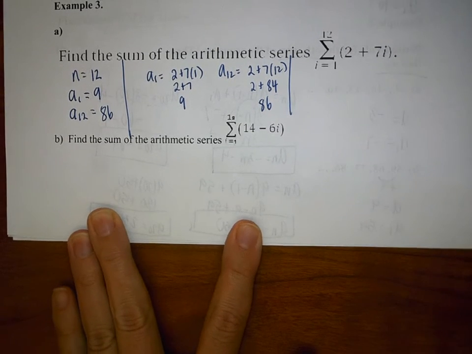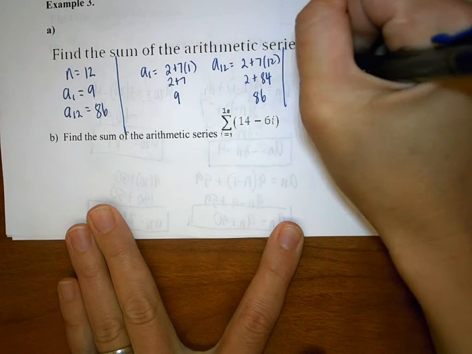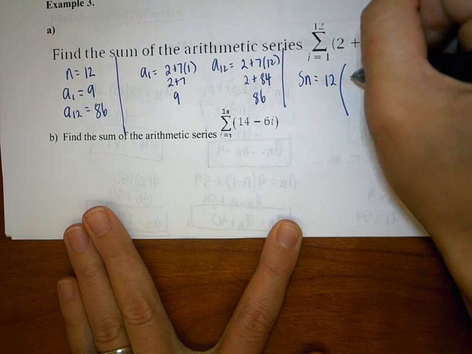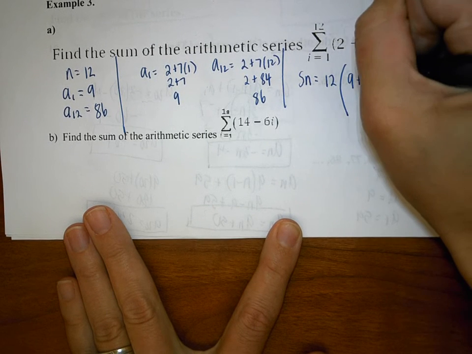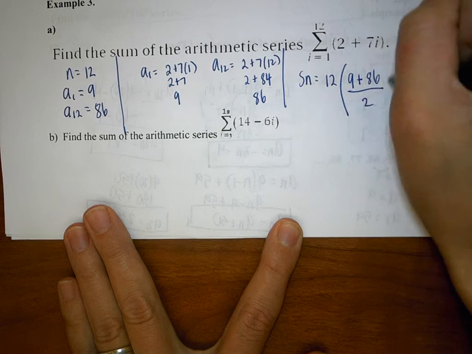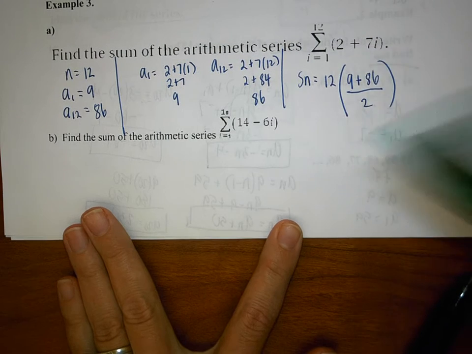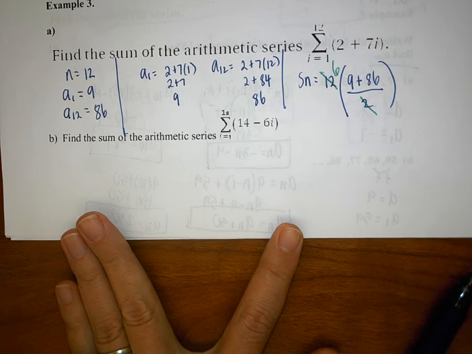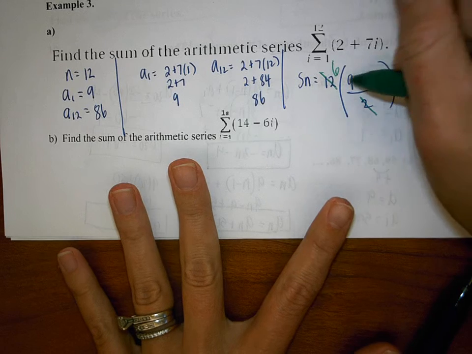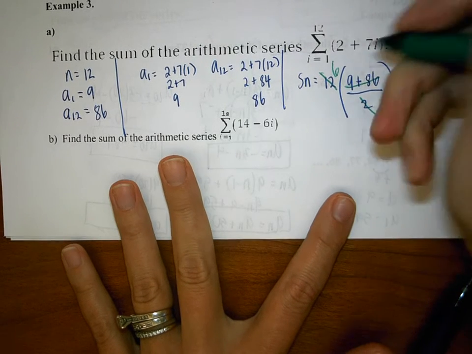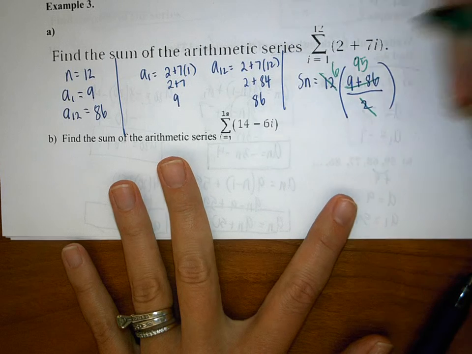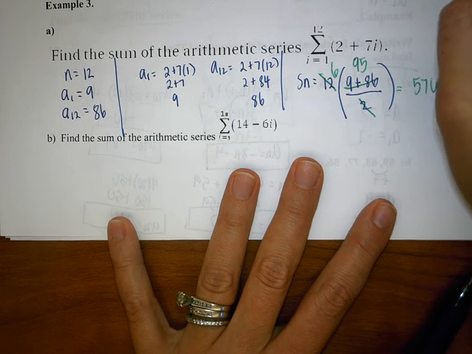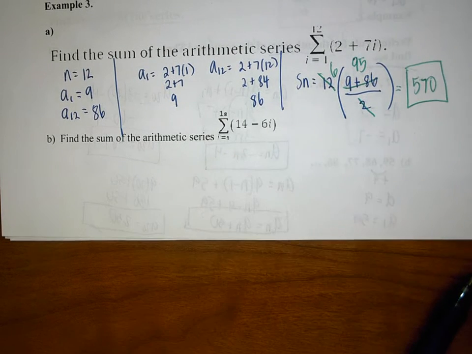So you guys have the formula on your papers, okay? S sub n equals, what is my n value? 12 times my first term is 9 plus my last term is 86, divided by 2. 12 and 2 can reduce. 2 goes into 12 how many times? 6. So you can reduce like that. And then 9 plus 86 is 95, correct. And 6 times 95 is 570. So if I were to add up that sequence together, I'd get 570 for my answer.